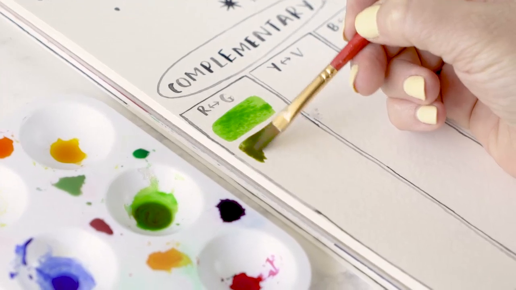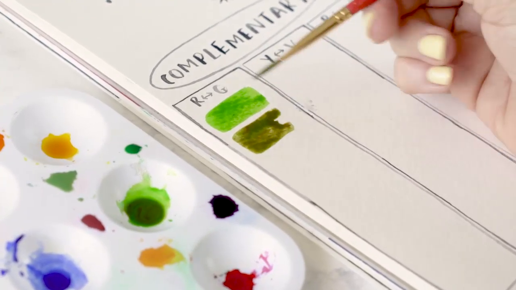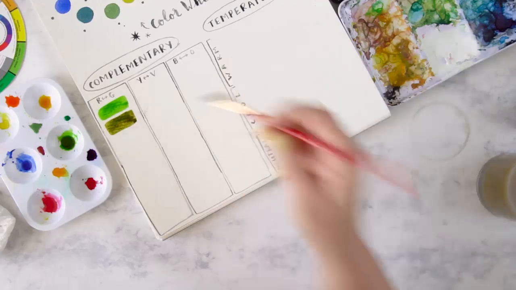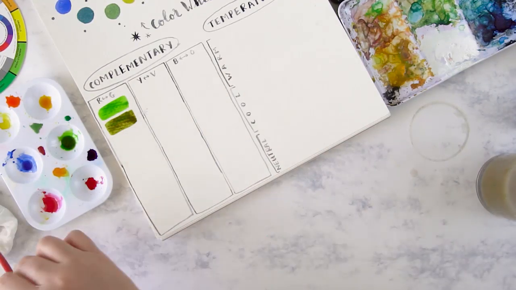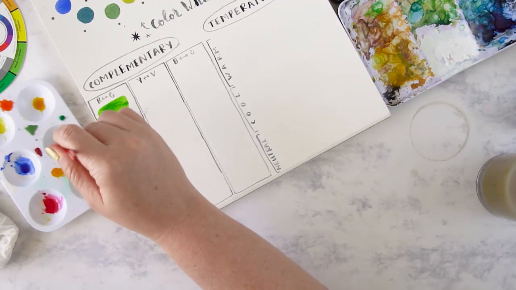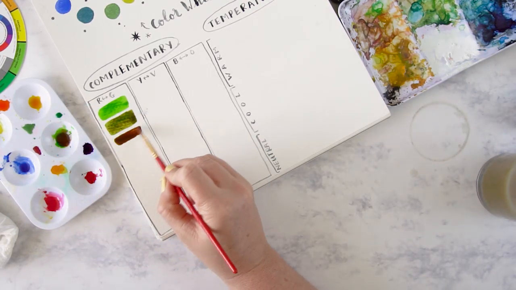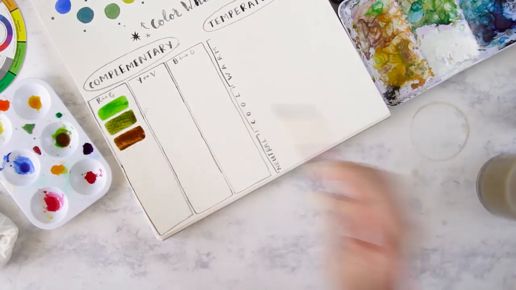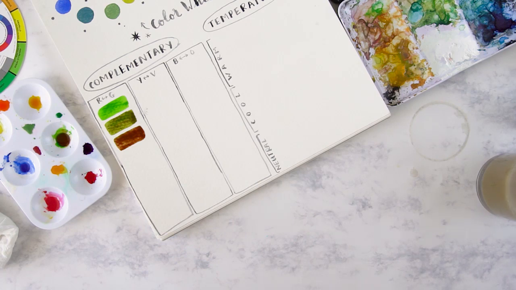So as you can see, already our green is starting to transform a whole lot. I'm just going to keep adding red to it. And now we're starting to get these really rich shades of brown.